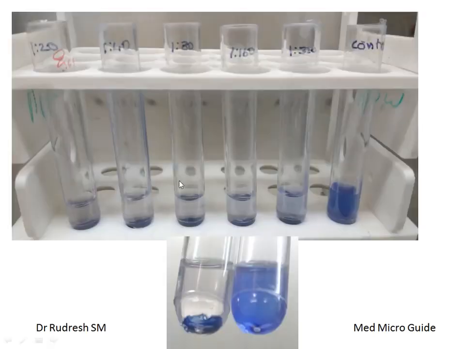So this is a test serum which shows agglutination till 1 in 320. We can see the clearing of the solution as well as the sedimentation of the antigen antibody complexes to the bottom. This is a saline control which shows turbidity and only a small button formation.